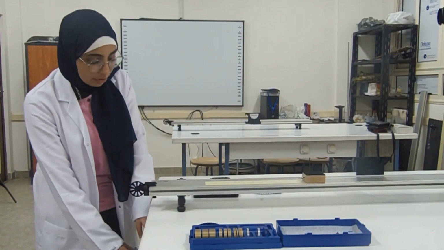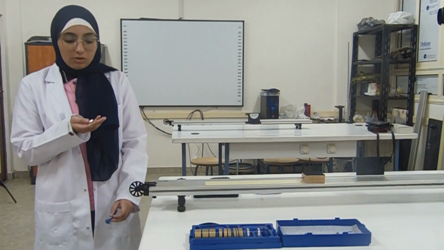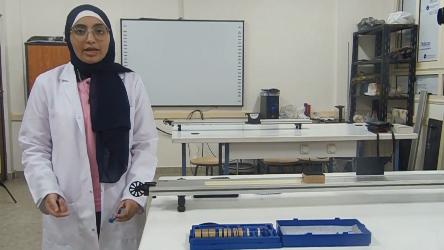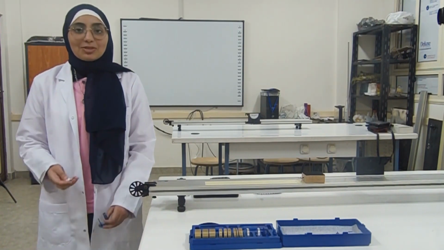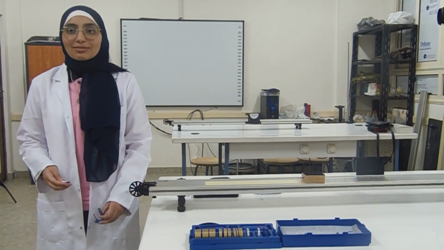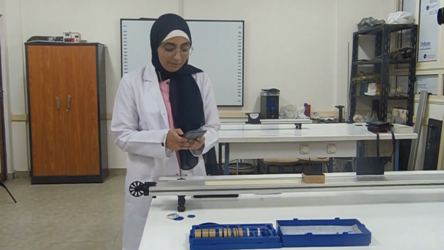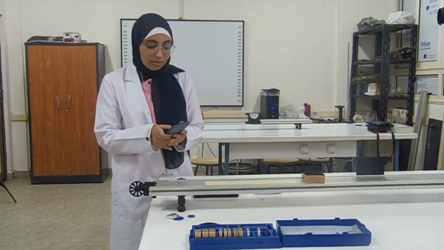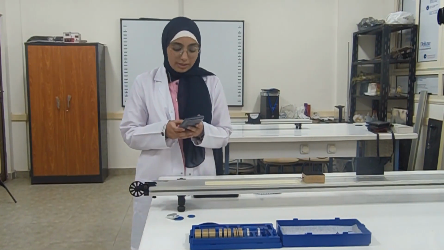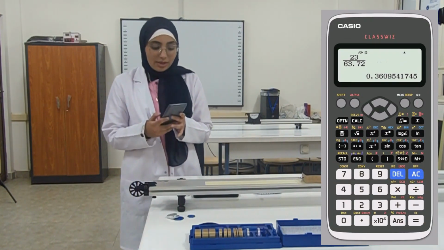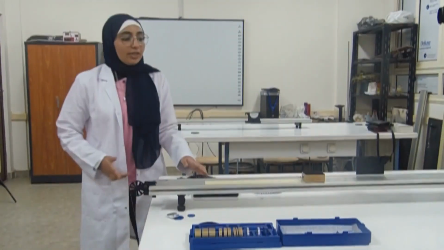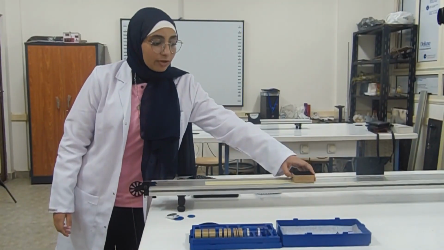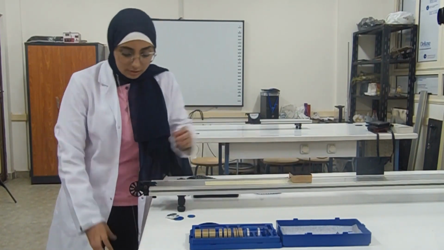We notice that the block is about to move at a mass of 17 grams. By adding the mass of the hanger, which is 5 grams, the total mass will be 23 grams. So mu1 will be 23 over the mass of the block, which is 63.72, which will be 0.36.